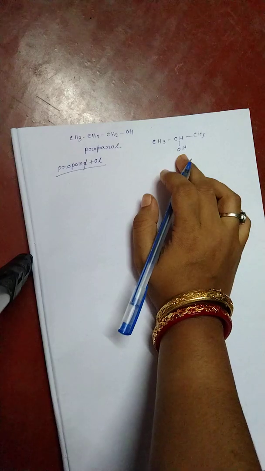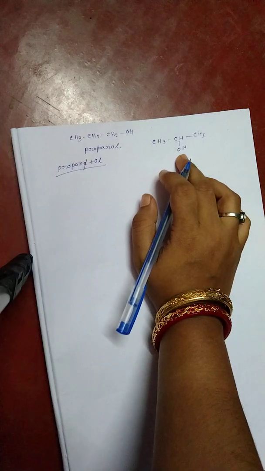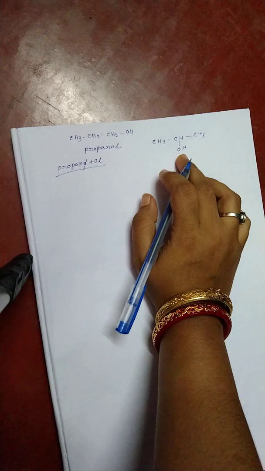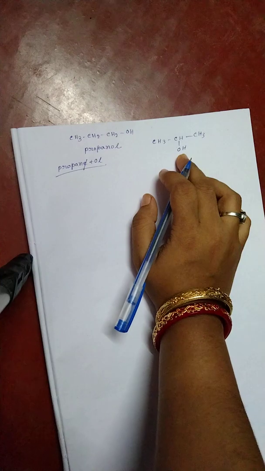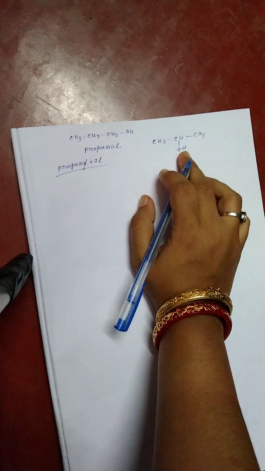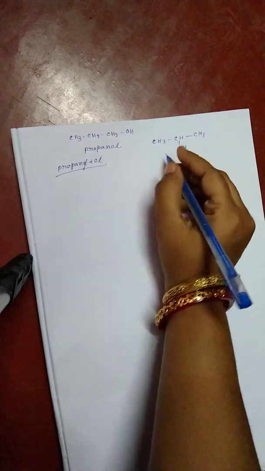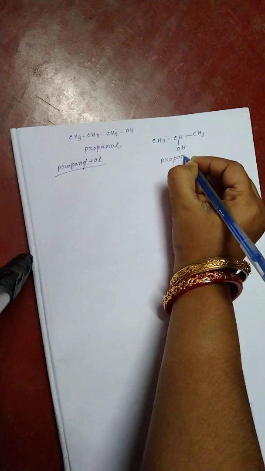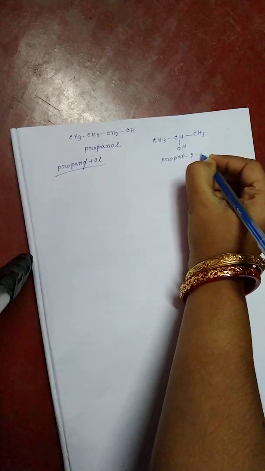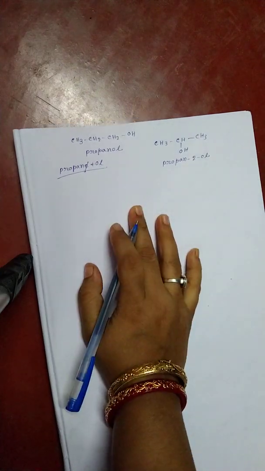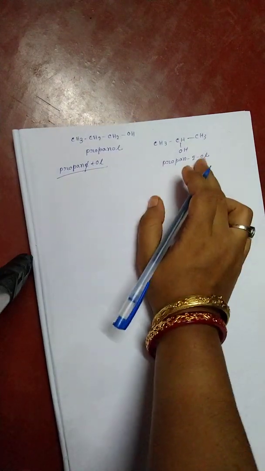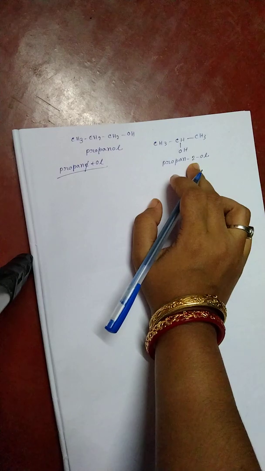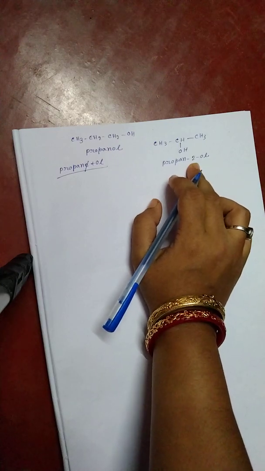In that case also we must mention the position of the OH group by writing the number of the carbon atom. So this is known as propan-2-ol. This 2 indicates the position of the OH group.